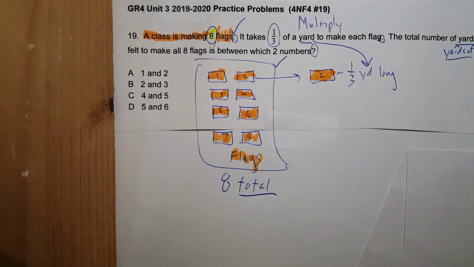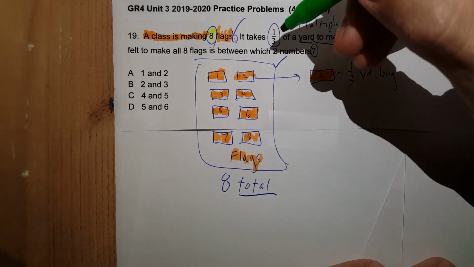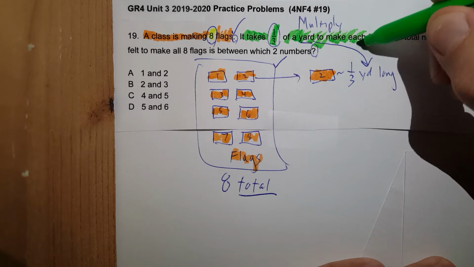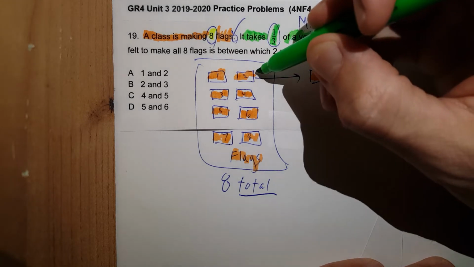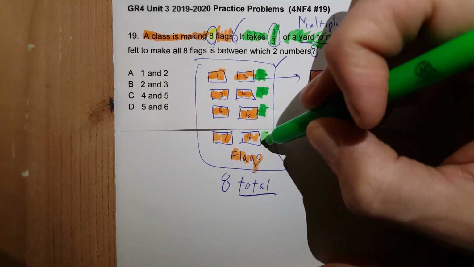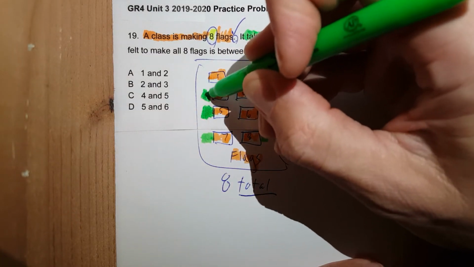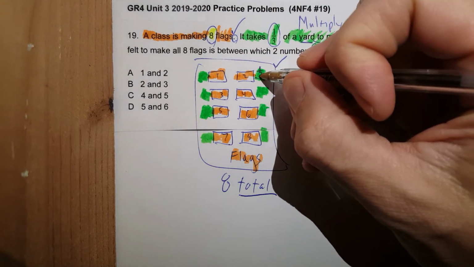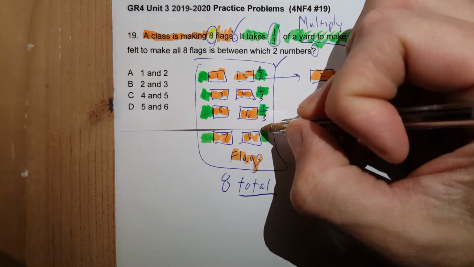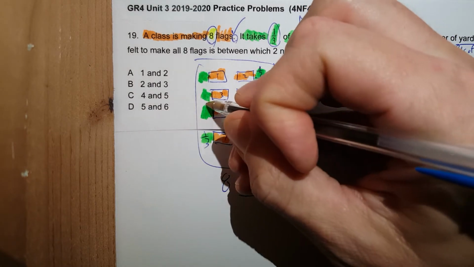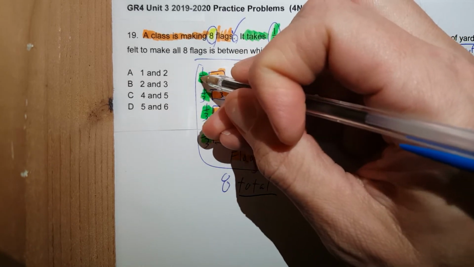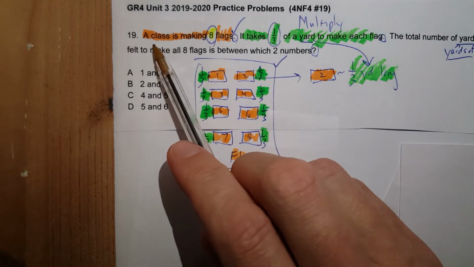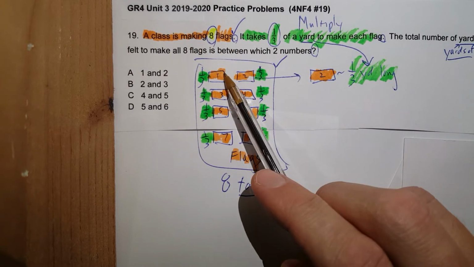Okay, so let's do this. I'm going to put this in green and watch this. Sentence number 2 becomes this. Over here, over here, over here. Good thing there's not like 40 flags because this would take forever. This is 1/3, 1/3, 1/3, 1/3, 1/3, 1/3, 1/3, 1/3. I'm already exhausted. 4 minutes. So, step 1, done. 8 flags.